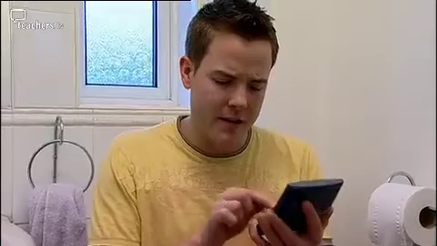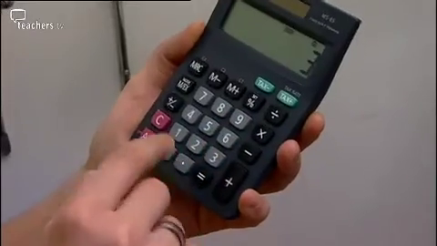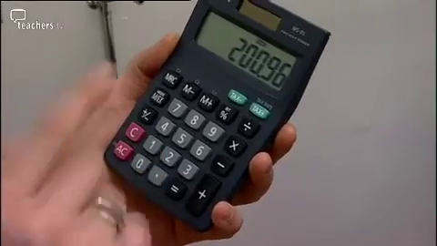Pi r squared. So the circular cookie is 8 centimetres across, so 8 squared equals 64, then times that by 3.14. That's a big cookie, over 200 centimetres squared. That's the one I'm having.